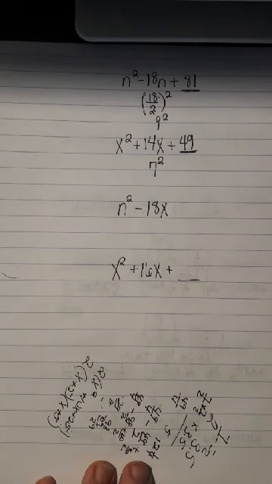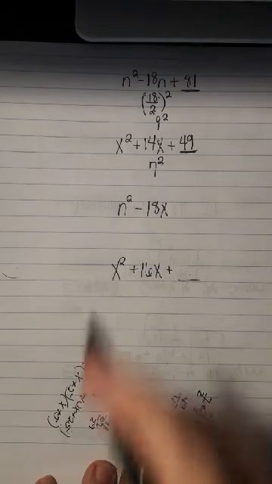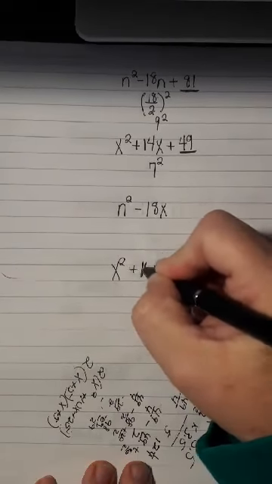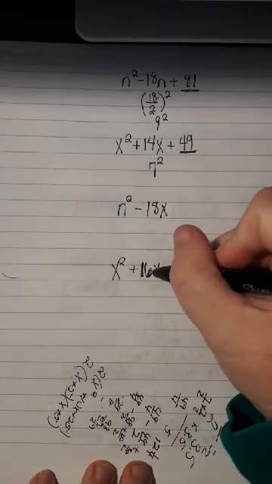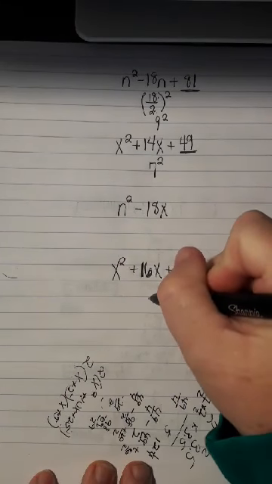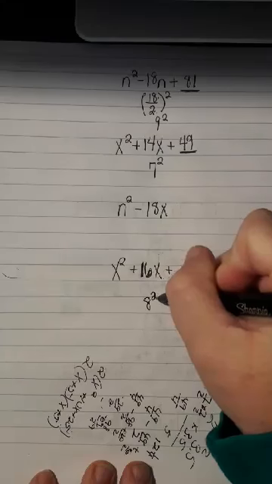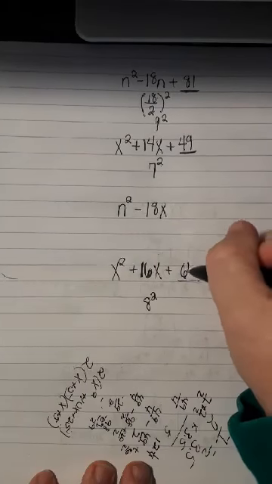Type in the answer, please. I want to see that you understand it. This is a 16. It looks like it's kind of breaking up again. Half of 16 is 8, and 8 squared is 64.